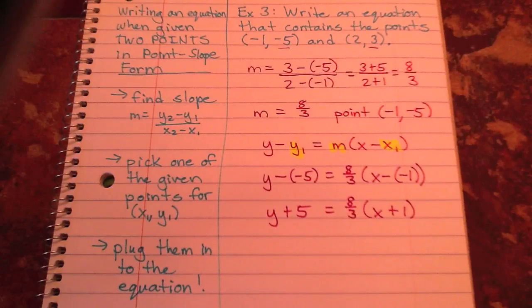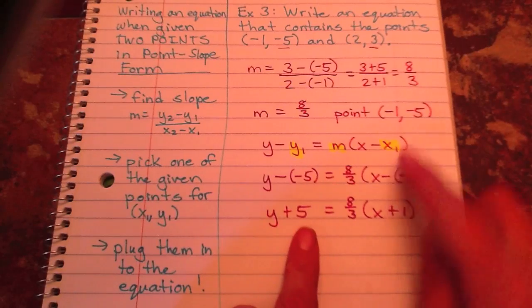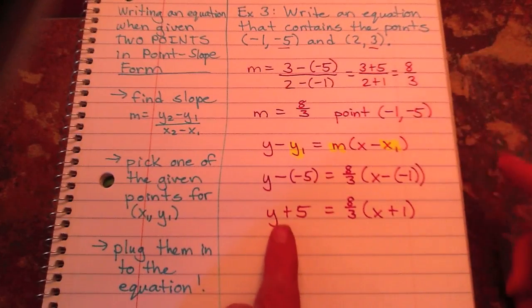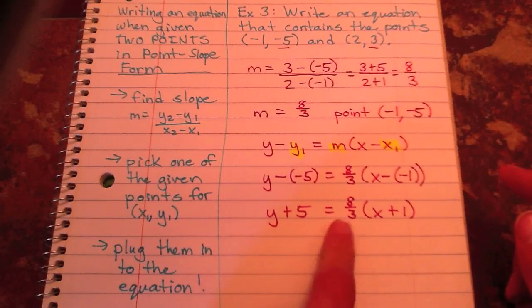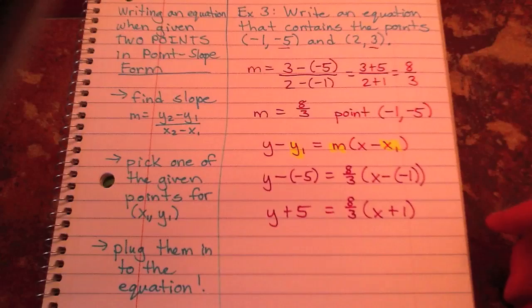Okay, now someone else might end up with something a little bit different here, but if they were to graph that equation, they'd get the same thing. They might plug in the point 2, 3. They would have ended up with y minus 3 equals 8/3 times x minus 2. But once they graphed it, they'd have the exact same line.